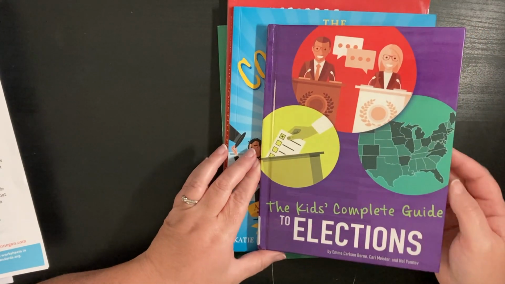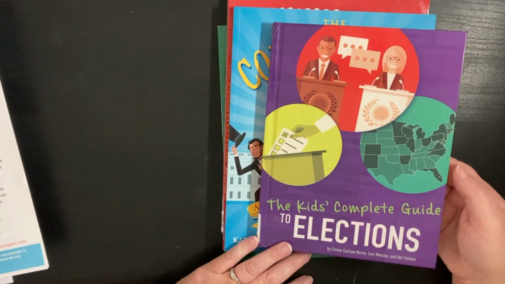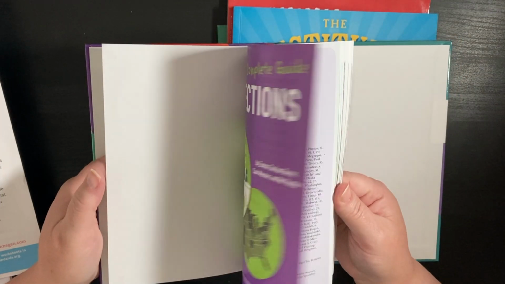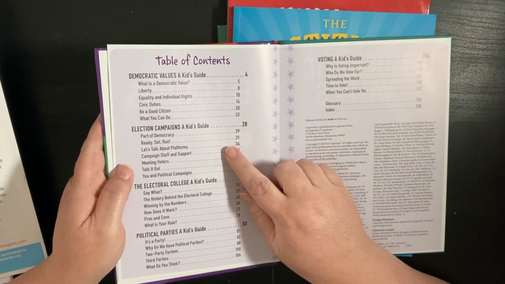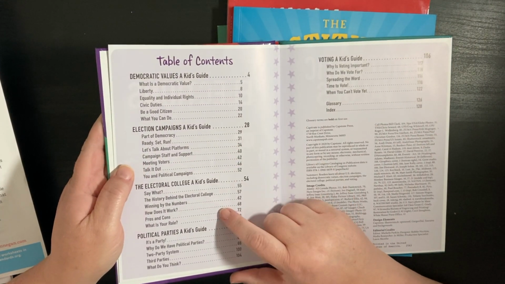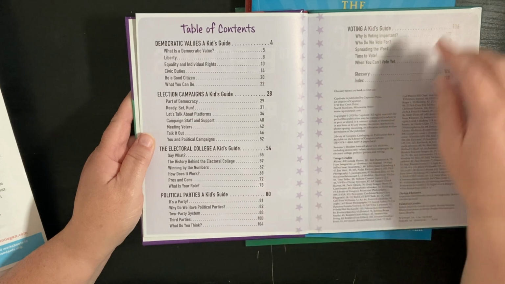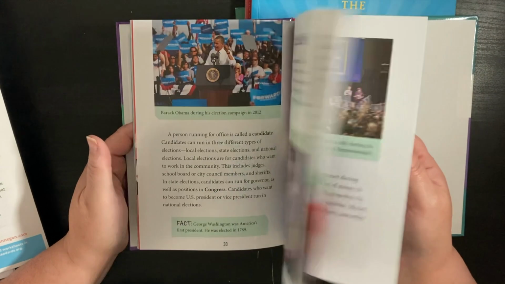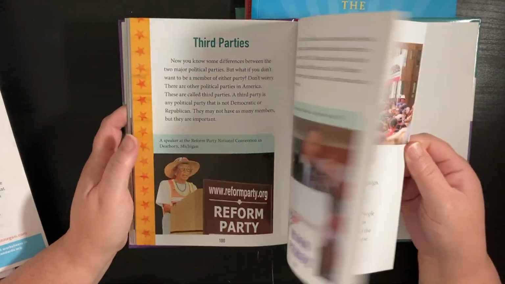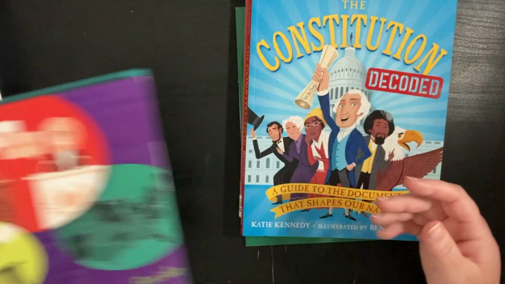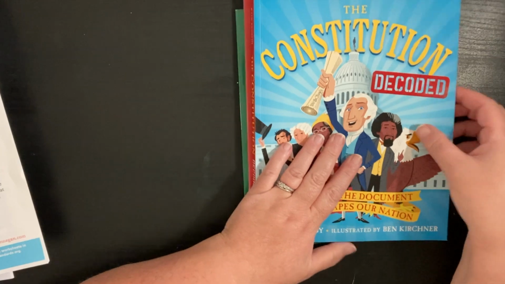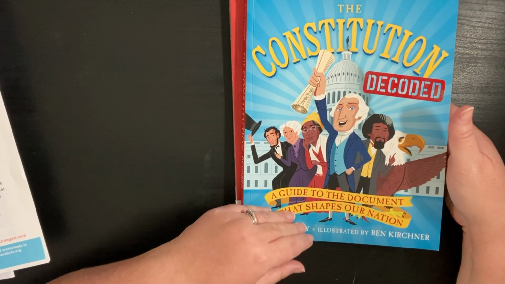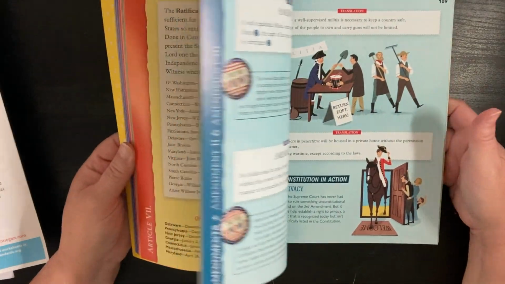And then a couple books that I got from the library that I thought looked good to go along with this is The Kid's Complete Guide to Elections. Now this covers election campaigns, democratic values, electoral college, political parties, and voting. And you can get all of these books separately, but this one has all of them in one, which is much easier for me to keep track of, so I liked that. This is one I pulled off our shelf that we've used before and I think will be useful during this study as well, called The Constitution Decoded.